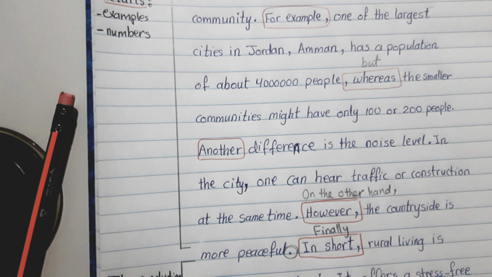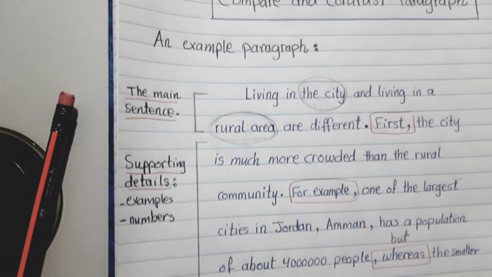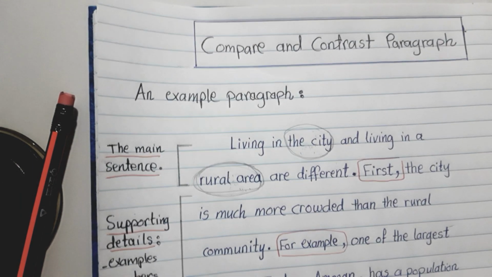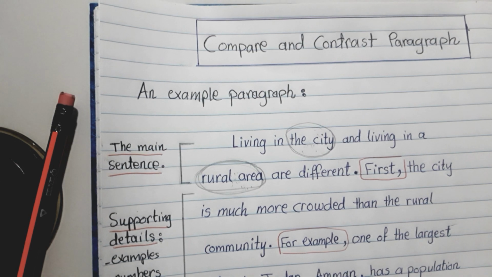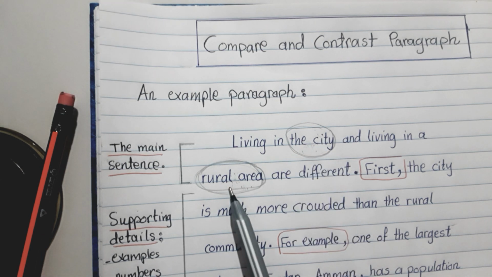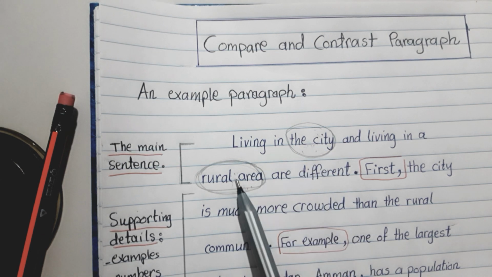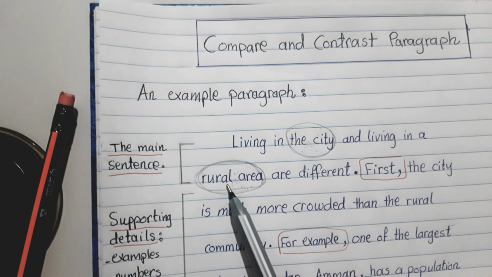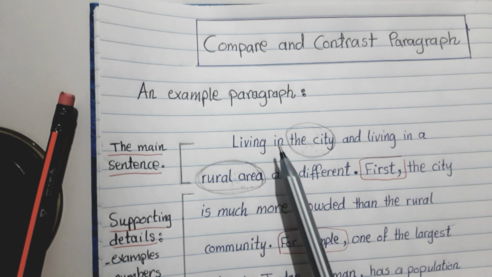I hope you enjoyed the lesson, and I hope that you got the idea of it. And also, I will be waiting for your piece of writing about a compare and contrast paragraph. I will give you the choice. You will be free to choose the topic you want to compare. I compared the city and the rural area. If you would like to use the same two things, why not? But remember, with your own ideas.